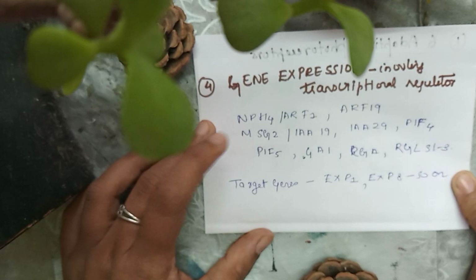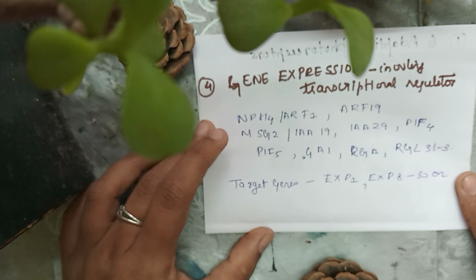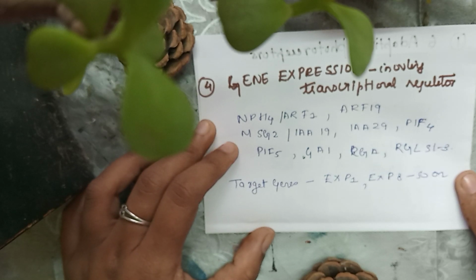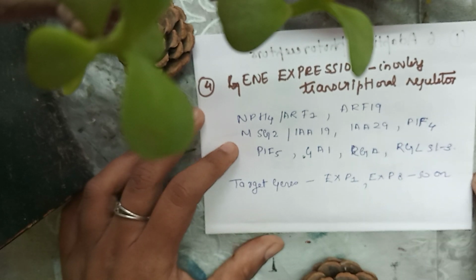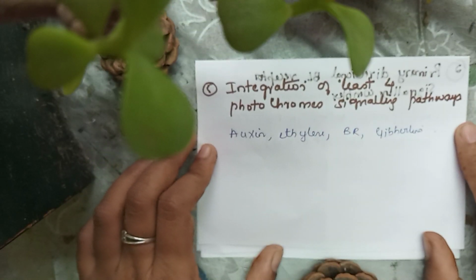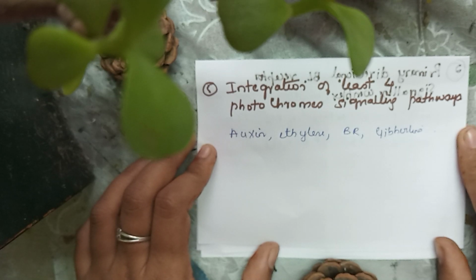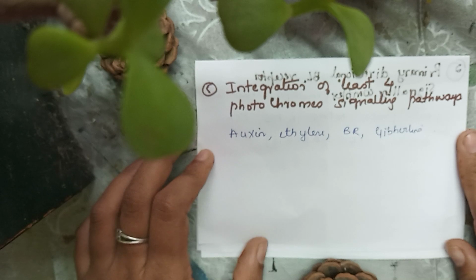And there are also many target genes involved in this process of phototropism. To name a few, you have EXP1, EXP8, and so on. And there is also integration of at least 4 phytochrome signaling pathways, and also many hormones which are involved, like auxin, ethylene, BR, and gibberellins.